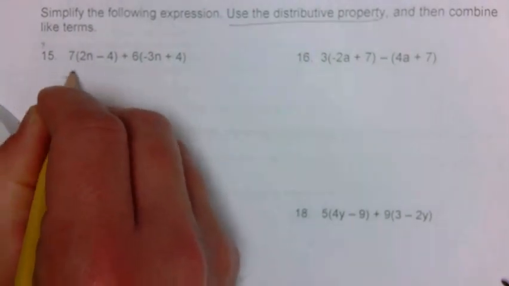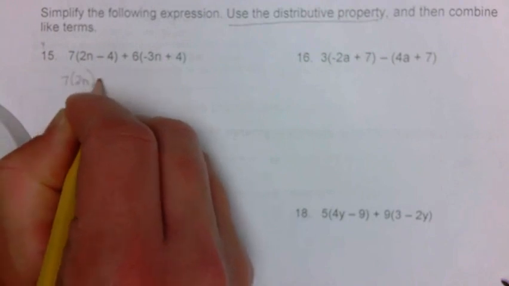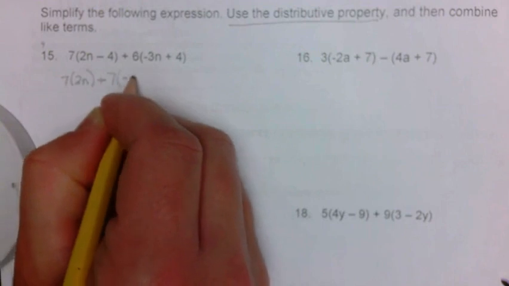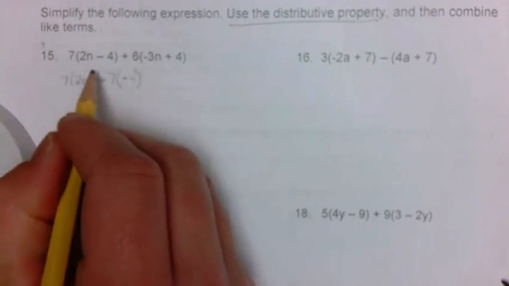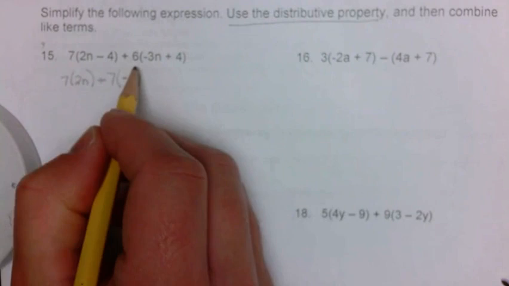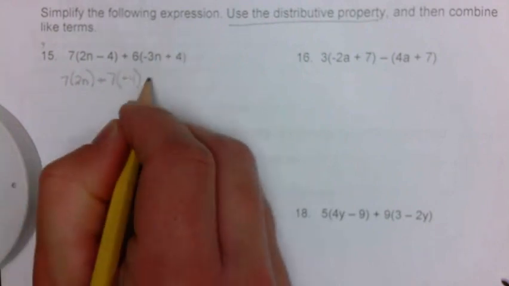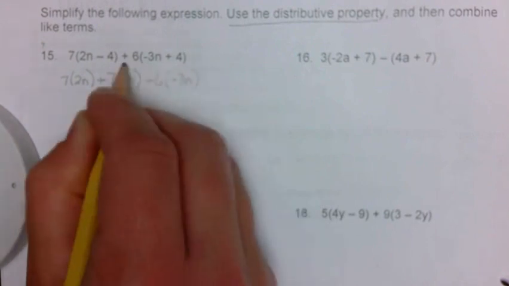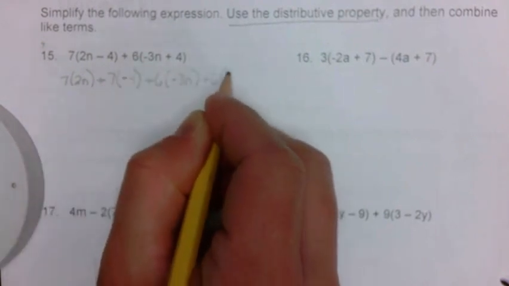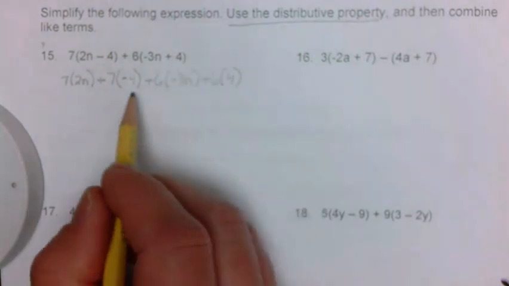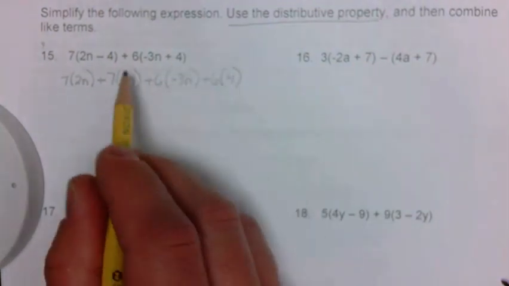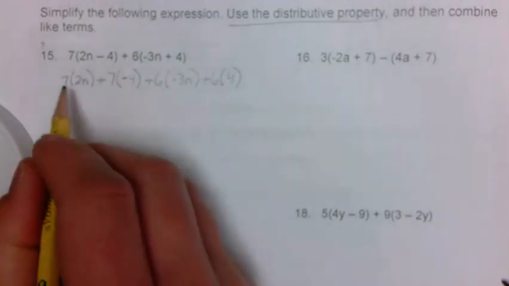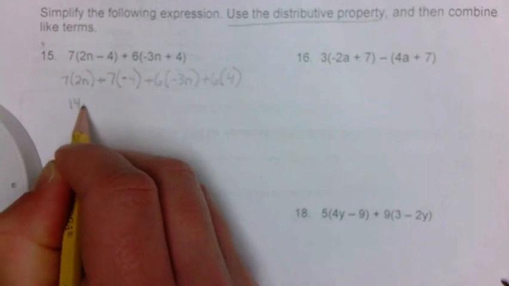7 is going to multiply by 2n. Plus 7, because that's a positive 7, is multiplying that negative 4. So that's the first distribution that I had to do. Now I have to distribute with the positive 6. So I'm going to write plus 6 times negative 3n. And then again, plus 6 times the 4. So now I have distributed each term to their respective set of parentheses. When we go ahead and multiply now, 7 times 2n is 14n.